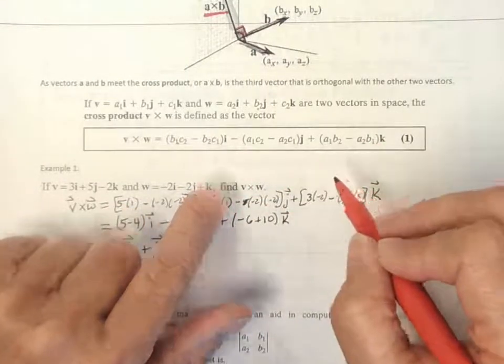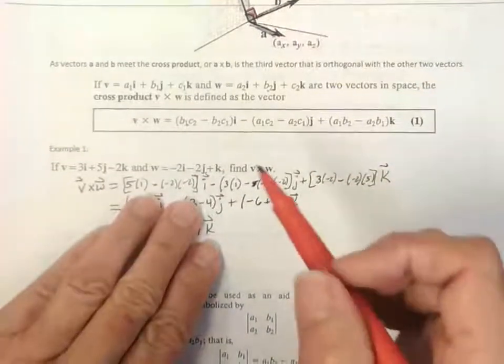That looks really complicated, but let's go through it so it makes a bit more sense.